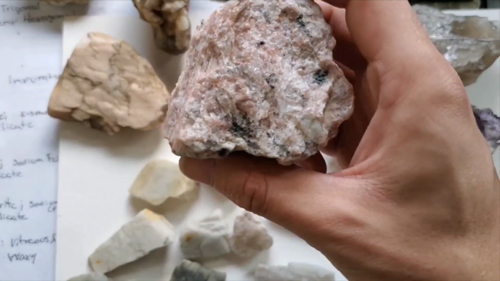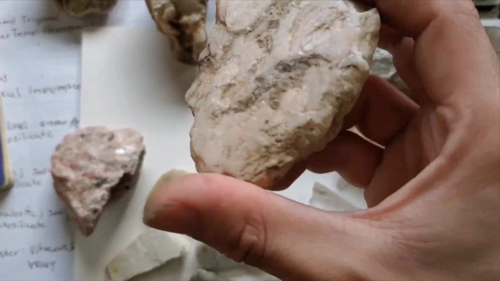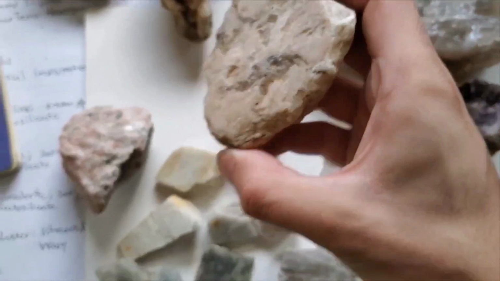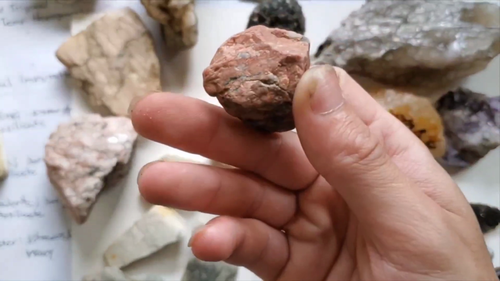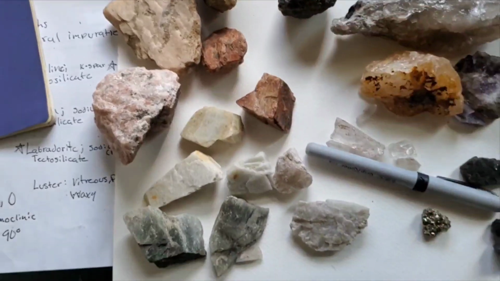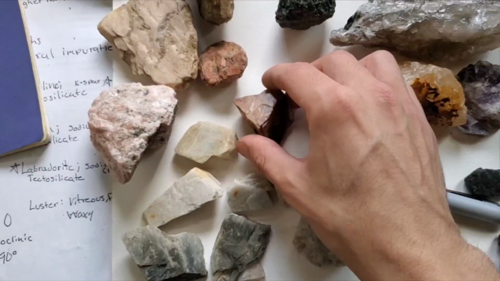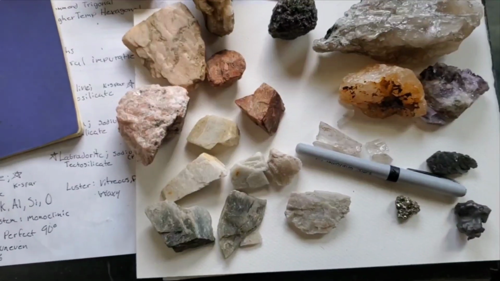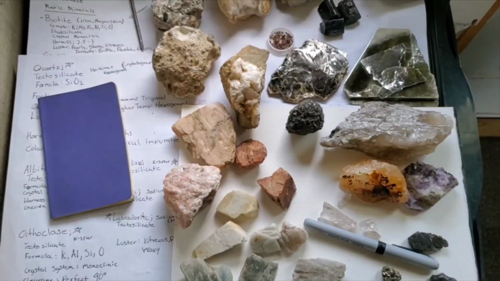So it's an amalgamation of multiple minerals in one. This is also a kind of granite, and this as well. Multiple minerals in one. Whereas this is just a single mineral. This is just feldspar. So there we go. The difference between a rock and a mineral.